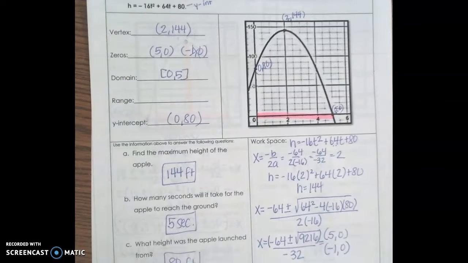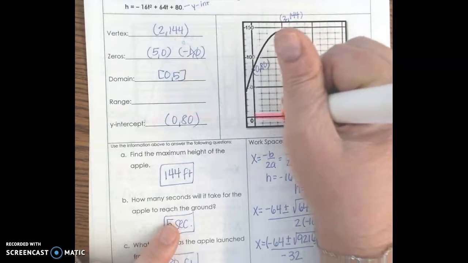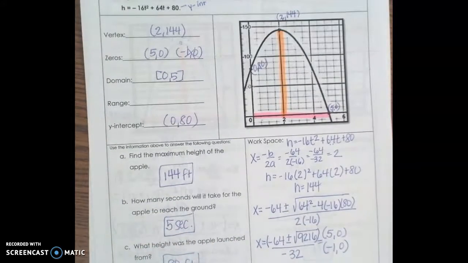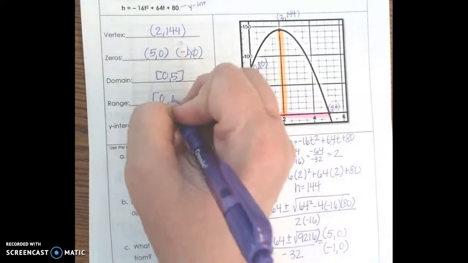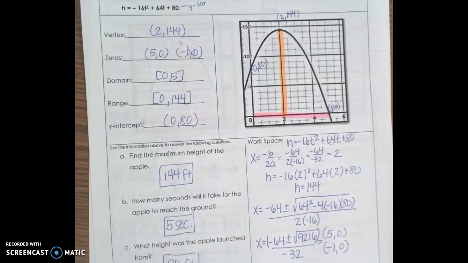And then our range, we always read from the bottom up. Well, the bottom in the real world is the ground. And the highest it's going to go is that vertex. It can't go past there because that's the trajectory it took. Height is a y value. The y there is 144, so your range is going to be from the ground to 144 feet. All right, so hopefully this is helpful.